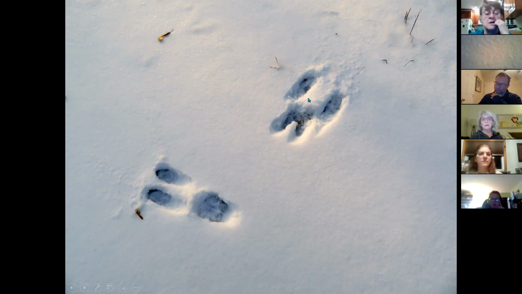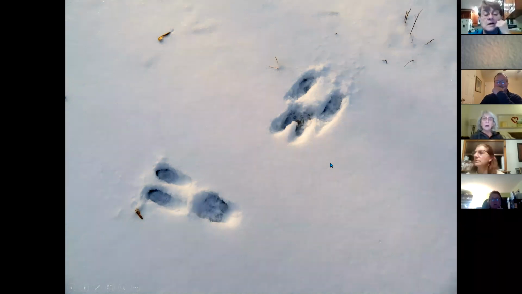Here's another bounder, but that's not a rabbit, that is a squirrel. And a major difference to help you tell a rabbit from a squirrel in the snow is how these front feet sit. Even though this rabbit put them next to each other instead of one ahead of the other, they're really tight together.